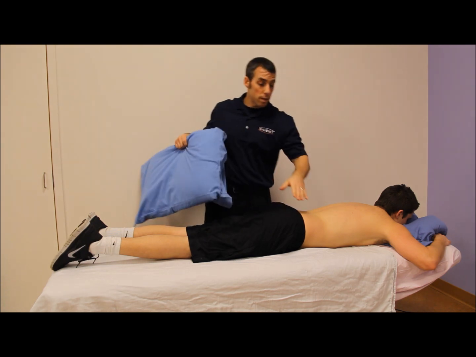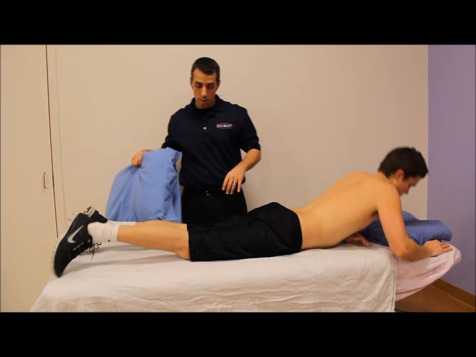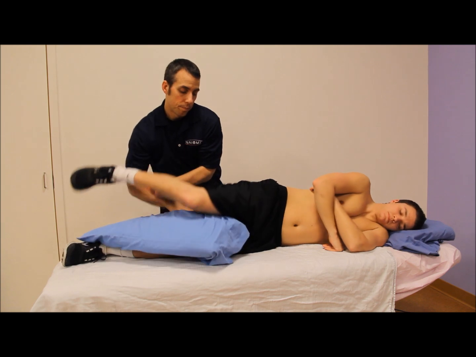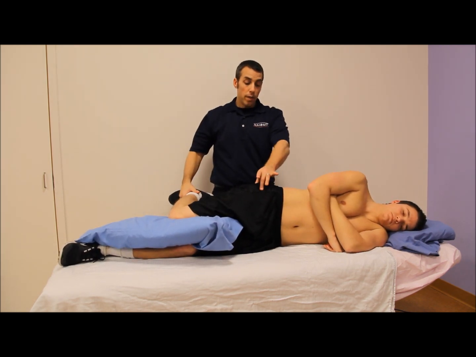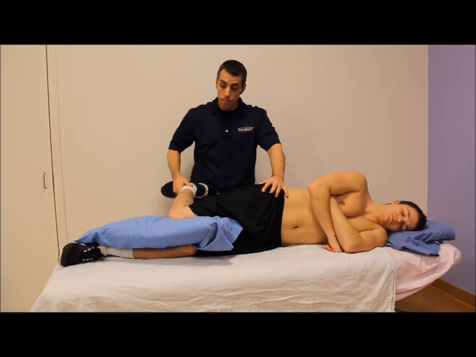The treatment of this, you'll have the patient, if it is the right hip, lie on their left side. And what we're looking at is feeling up the greater trochanter and trying to see if we get this rotation.